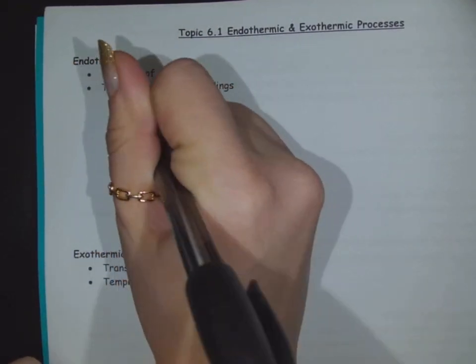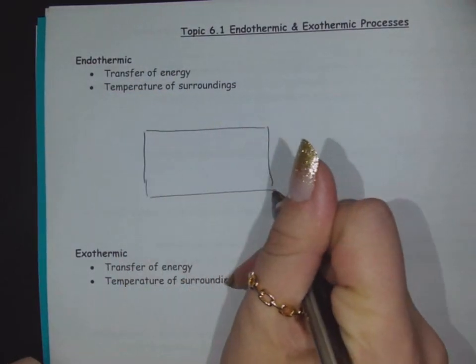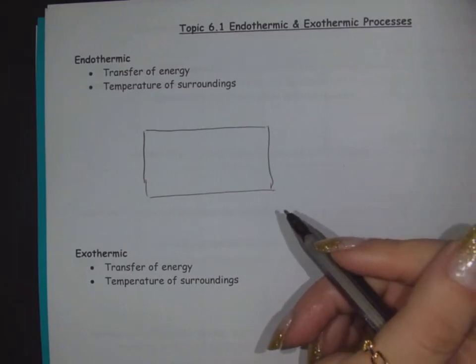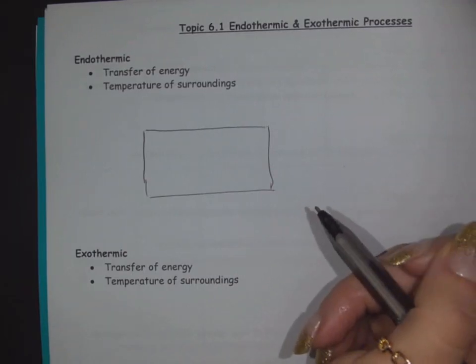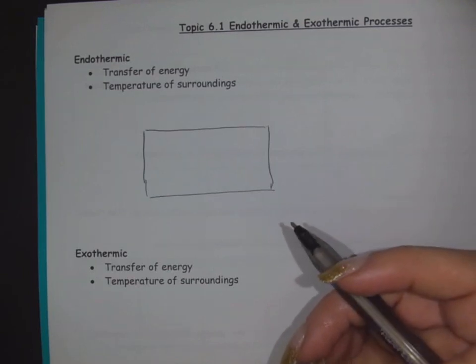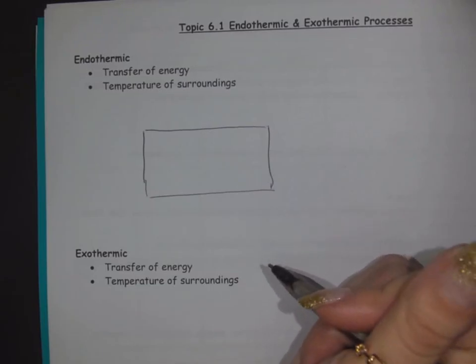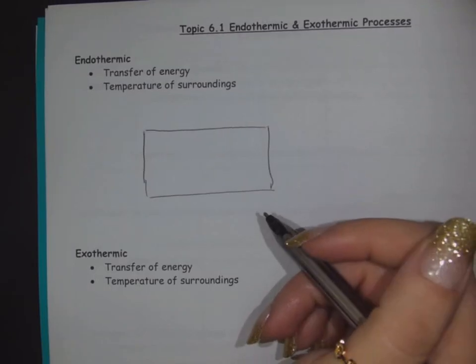So this is the system, and the system is whatever we define it to be. So it might be a chemical reaction. It might be an ice cube that's going to melt. Like, we as the researchers, as the scientists, we define what the system is. But the more defined and simple the system, the easier it is to track this change in energy.